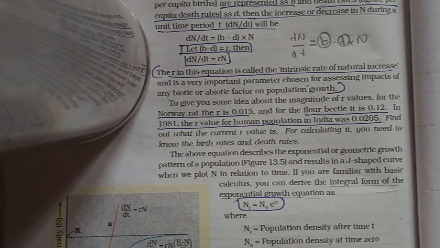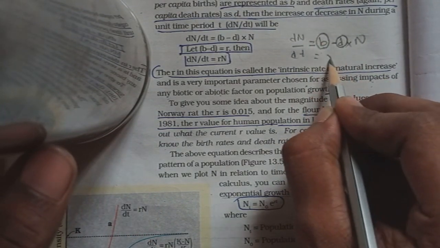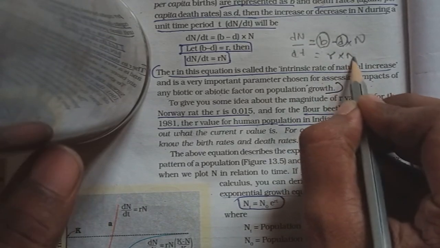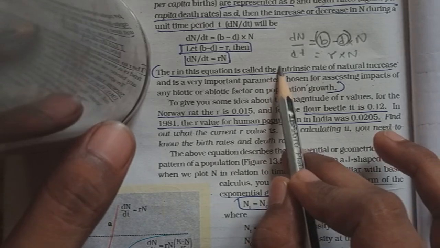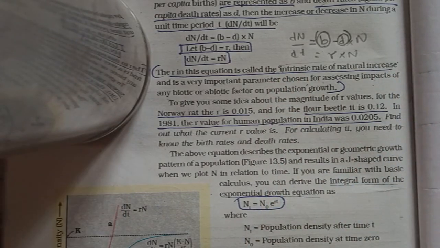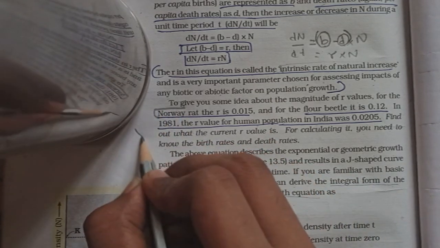Now we can write b minus d as r. So dN by dt equals r into N. Here b minus d is said to be the intrinsic rate of natural increase. The intrinsic rate of natural increase is an important parameter used for population growth, whether biotic or abiotic. Here some values have been given, which are very important from the NEET point of view.